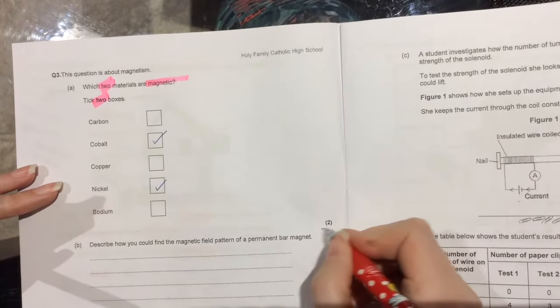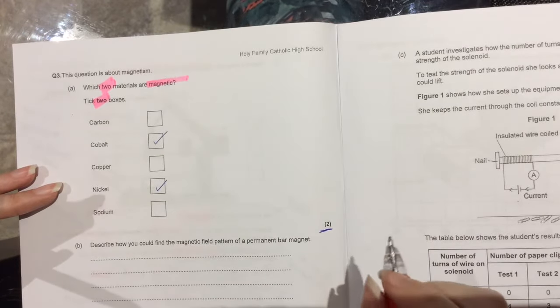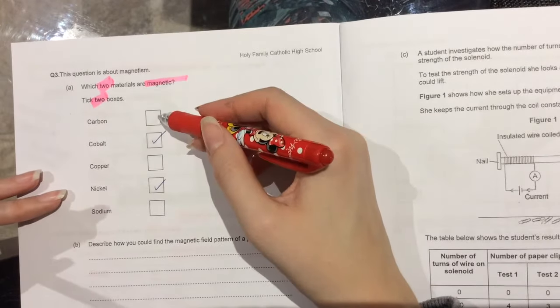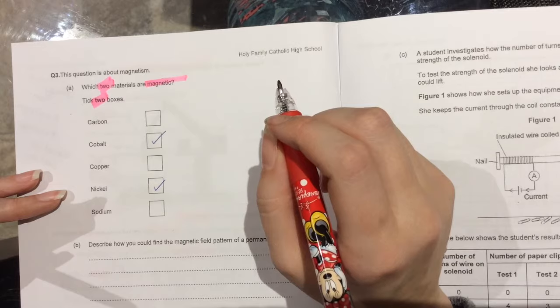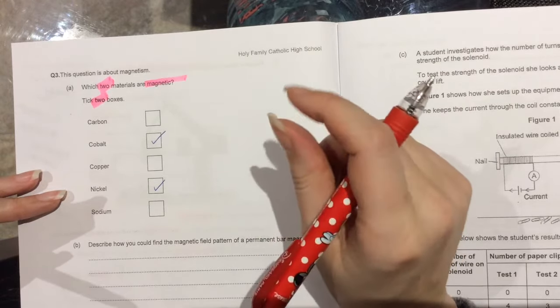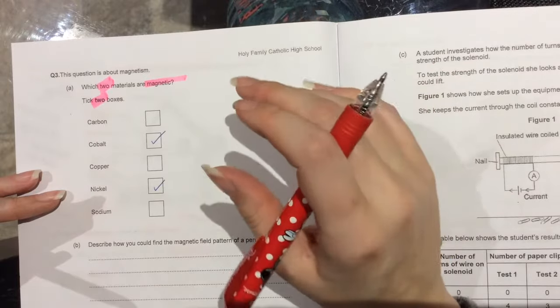Okay, now it's worth 2 marks, you get 1 for each correct answer. If you have marked 3 boxes, you get 0 marks. Okay, don't just get 1, 0. So if you tick more than 2, you get nothing. So make sure you're very clear there.